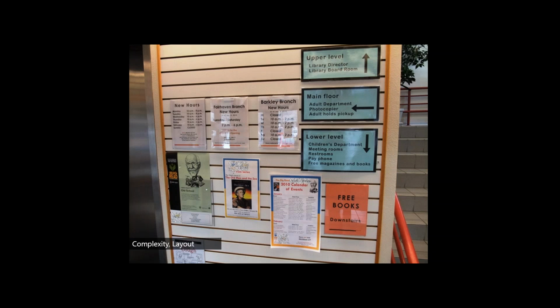And then this one, this is the complexity, less is more thing. So you've got a bunch of different kinds of signs on this end panel. You've got wayfinding signs for the upper level, main floor, and lower level. You also have informational signs about hours and some promotional signage about programs. And if you're looking at this from some distance away, there's so much there that it's hard for your brain to know which thing it's supposed to look at. So the wayfinding signs, while they may be in a perfect spot, get lost in that clutter and become much less effective.